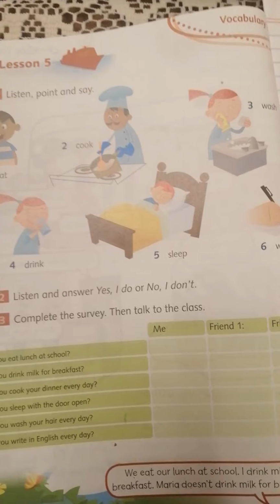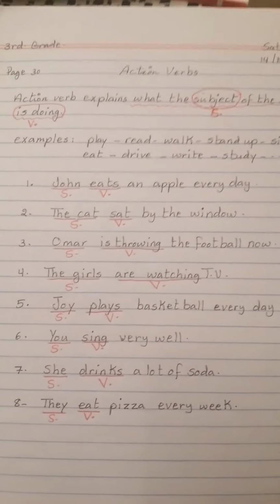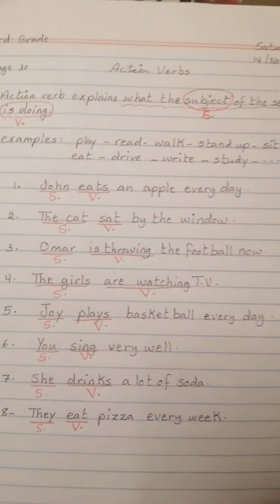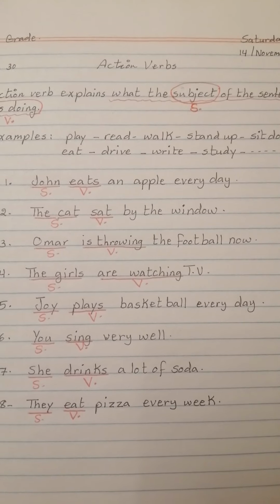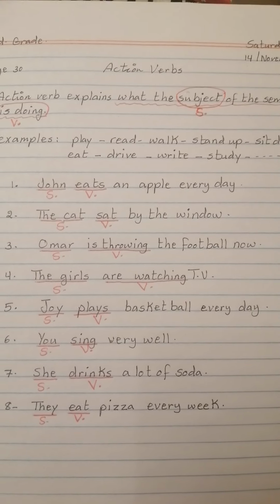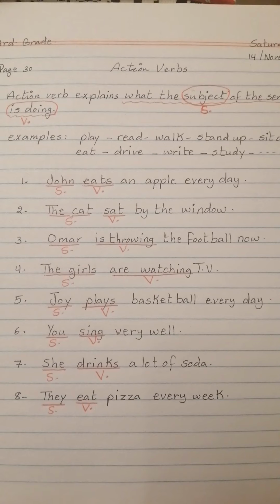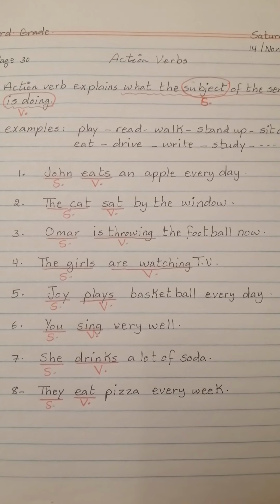Now, my dears, please go back to the explanation of our lesson and study it carefully. And if you have any question, please send it to me directly.